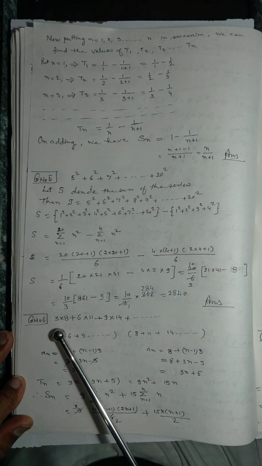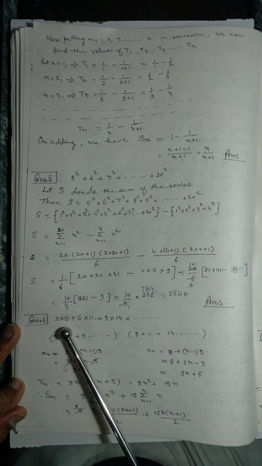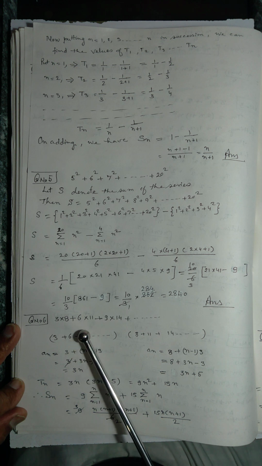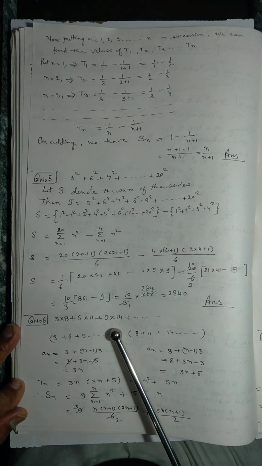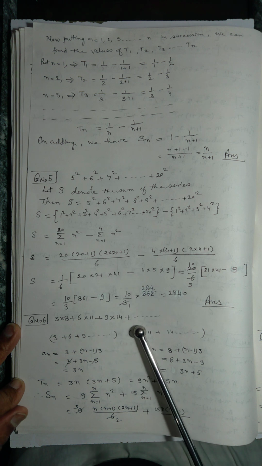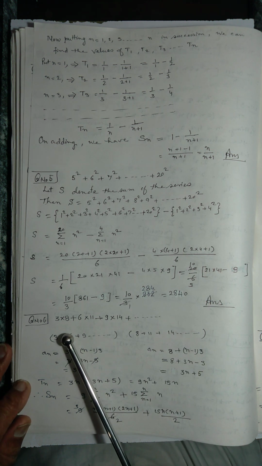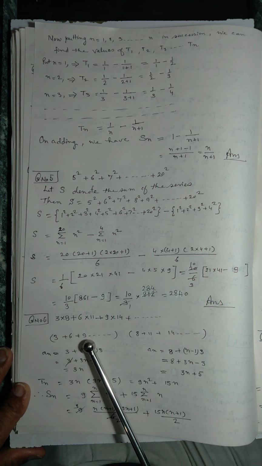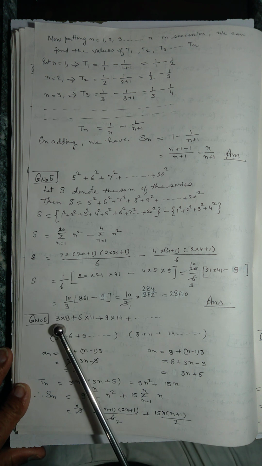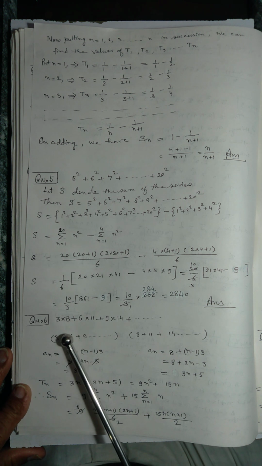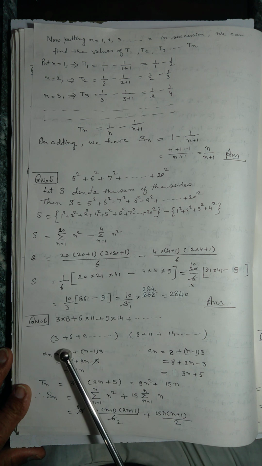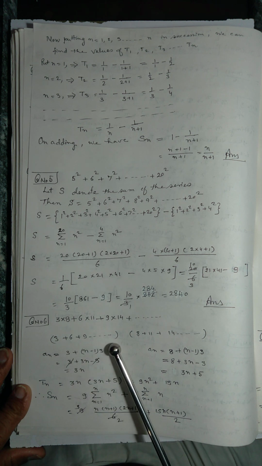Now come to the question number 6. 3 into 8 plus 6 into 11 plus 9 into 14 plus dash dash dash. Now this series can be splitted in two forms, that is पहला टर्म को देखिए 3, 6, 9, so 3 plus 6 plus 9 dash dash.